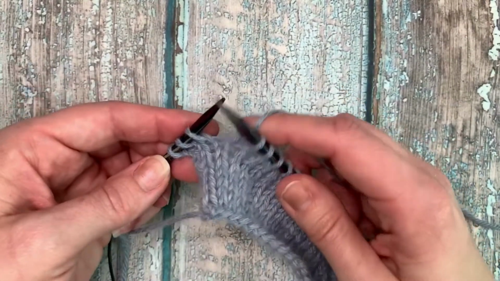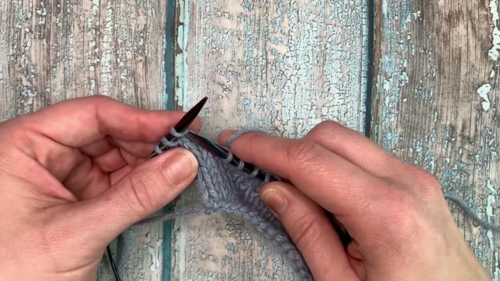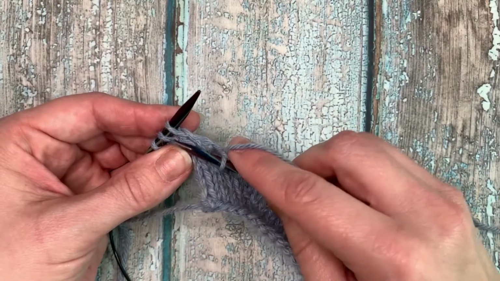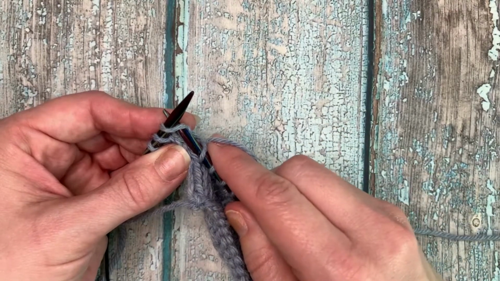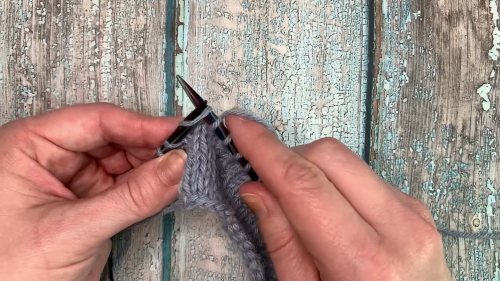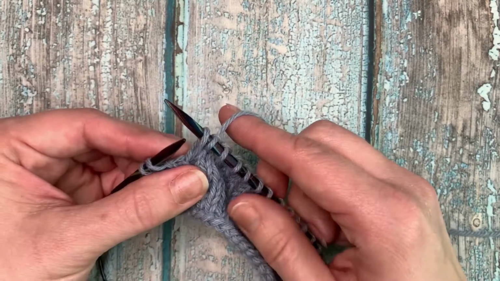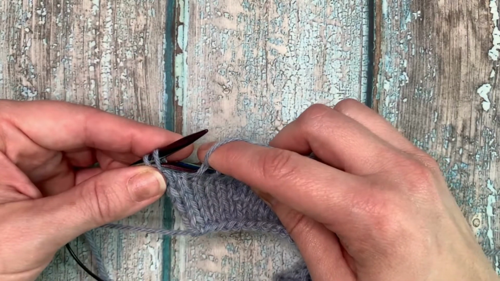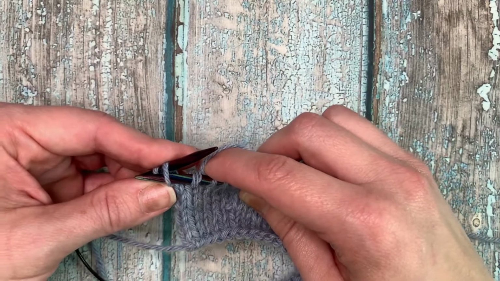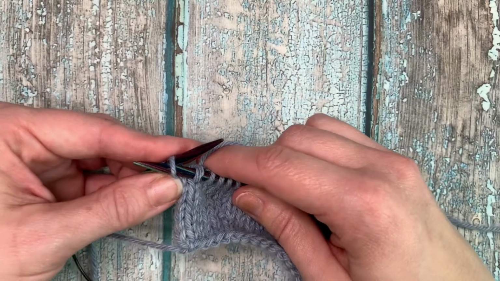And that is that I like to first slip one stitch knitwise. That is to say, I'm going to insert the needle as if I'm going to knit, but I don't. I just slip it from one needle to the next. Then I slip the next stitch purlwise. So I insert the needle as if I'm going to purl it.